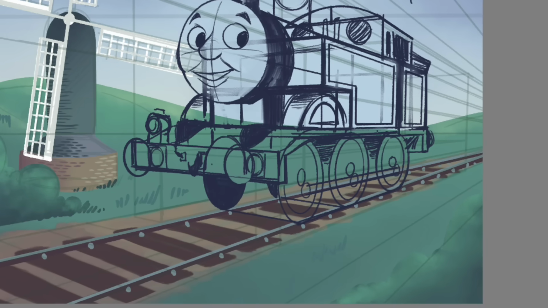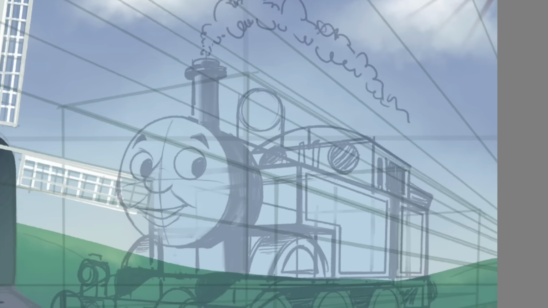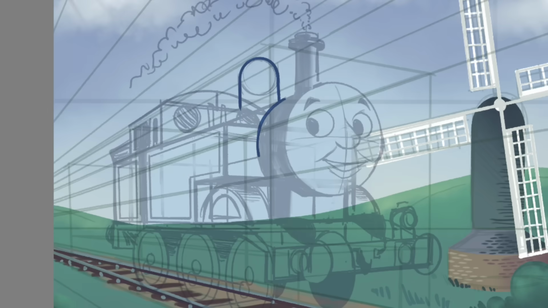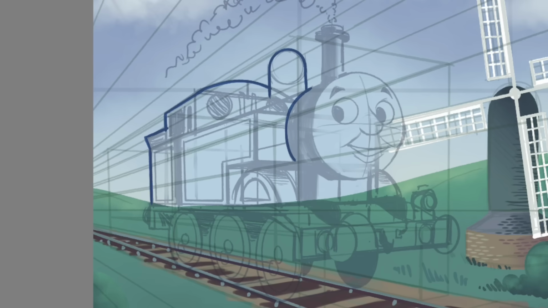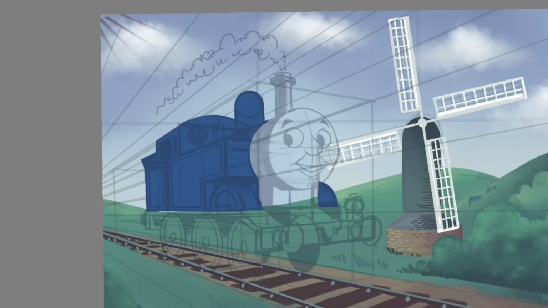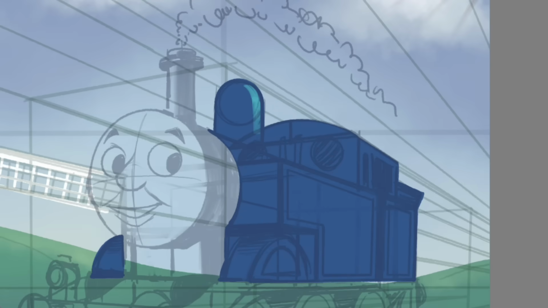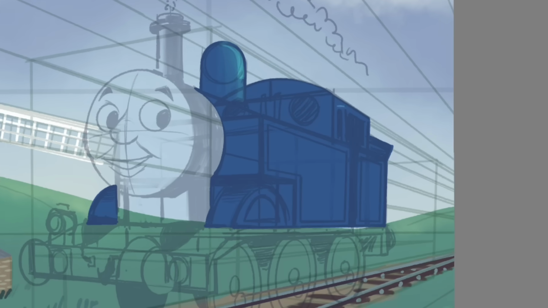I'm going to use different layers for the blue parts, the black parts like the smokebox and funnel, the grey parts such as the buffers and top of the running board, and the red parts such as the lining as well as the front and sides of the running board. I will start by drawing the outline of the blue part of Thomas's body and using the fill bucket to colour it in. Once we've done that, we can create a new layer directly on top of the one we've just been drawing on and make it a clipping mask.